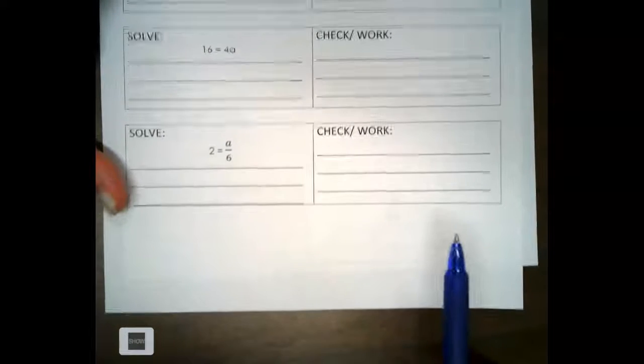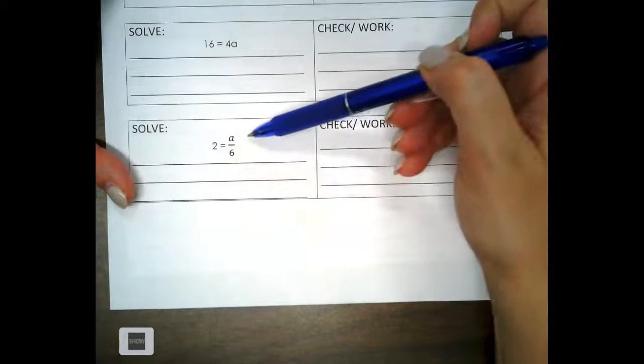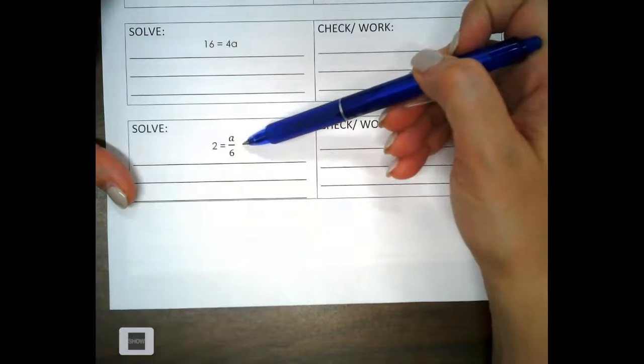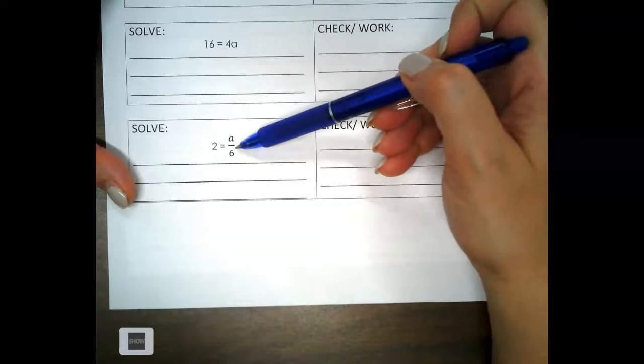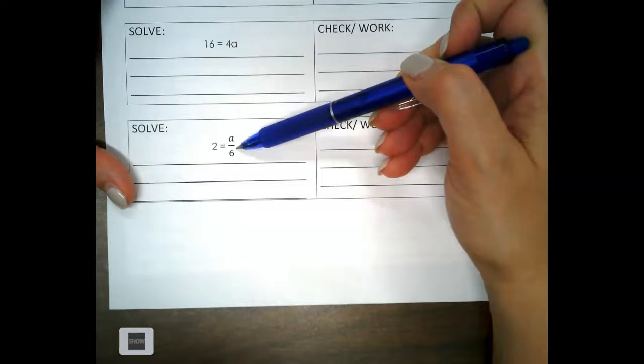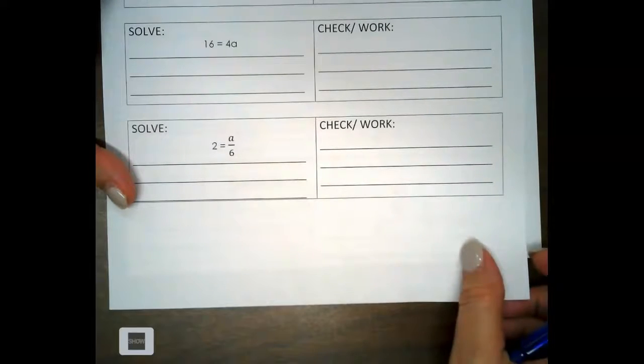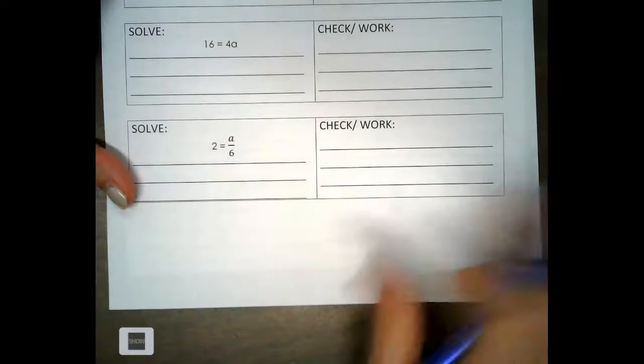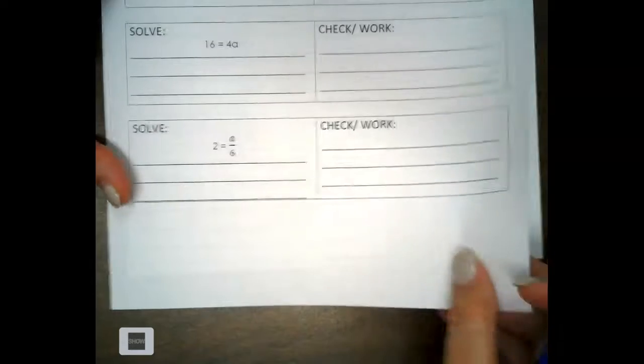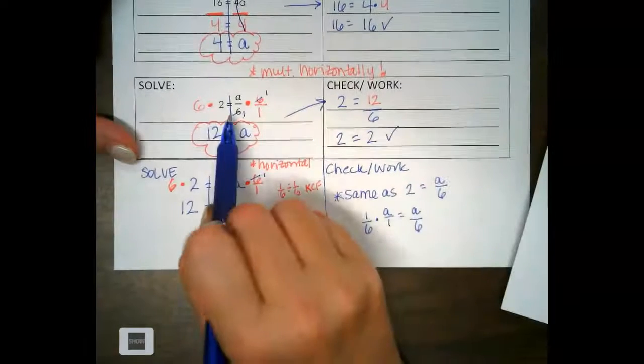Hey guys, in our previous notes, we talked about how to deal with this fraction that's showing us division when solving a one-step equation. So we did the opposite or inverse operation of division and multiplied by 6 on both sides. So it looked like this.